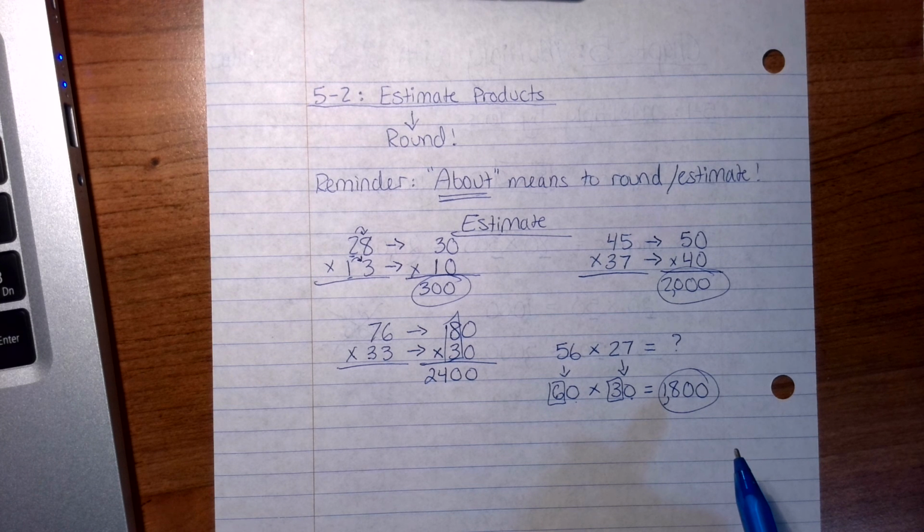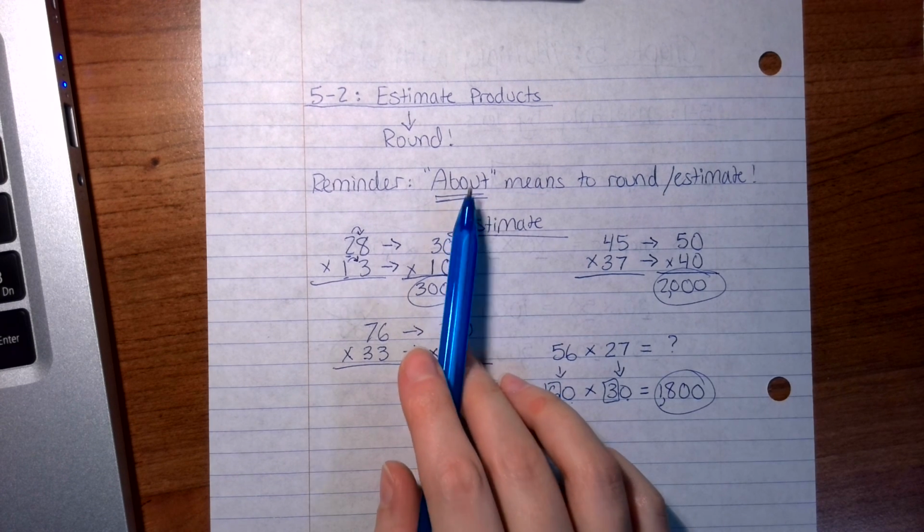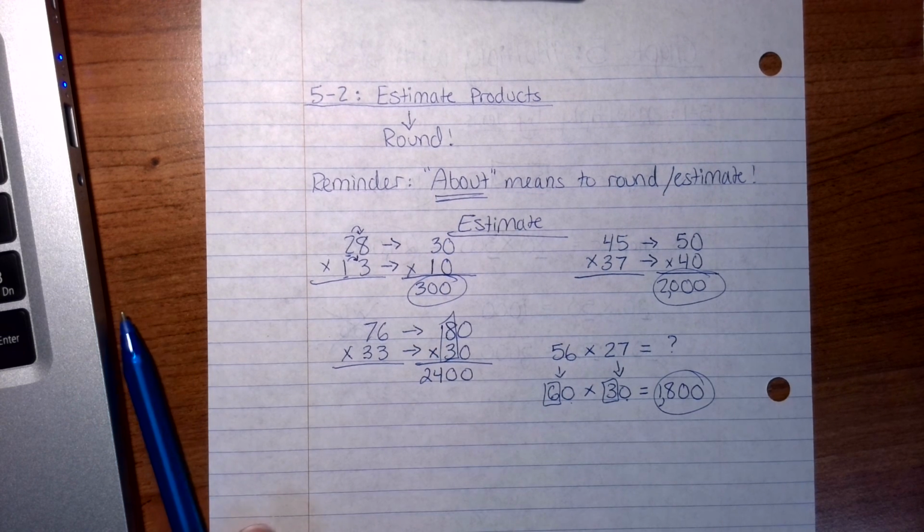So that is pretty much today's lesson. And make sure that you're looking for this word about so that you know whether you need to round or not.